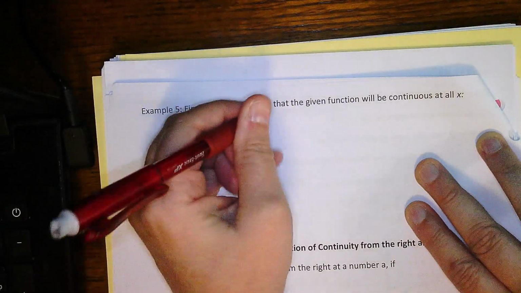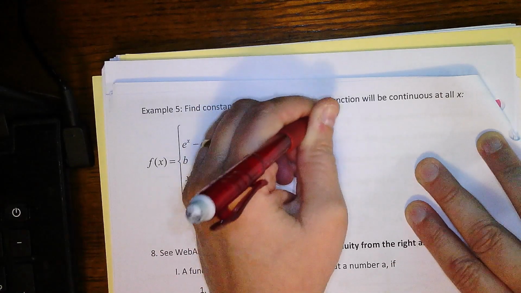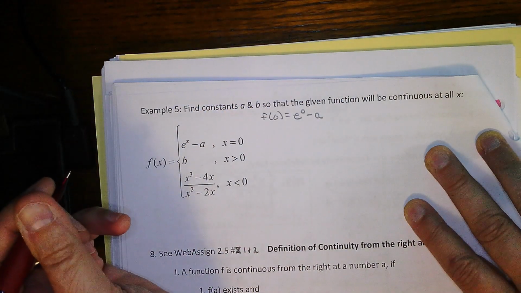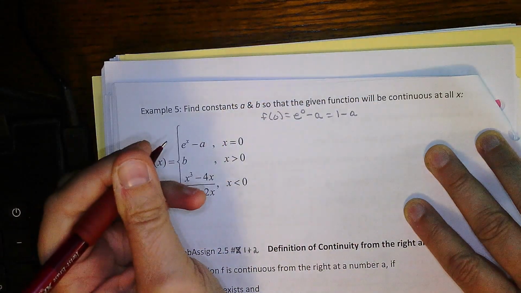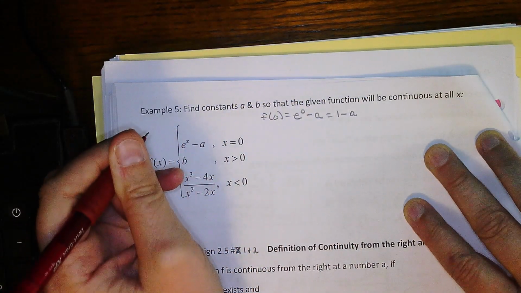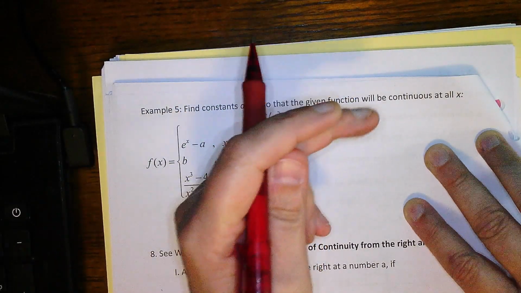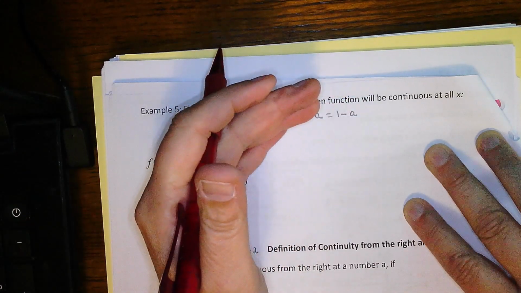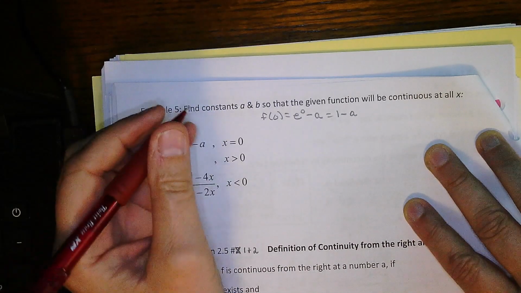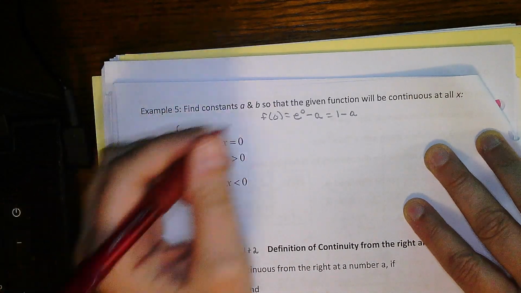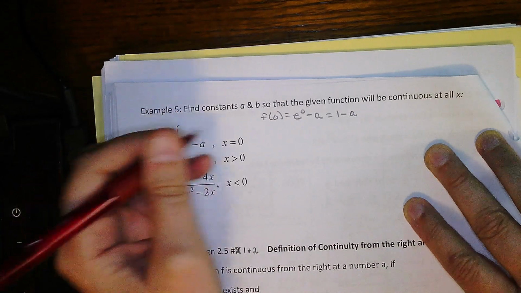So f of 0, if I plug in 0, I get e to the 0 minus a, which is 1 minus a. In order for a function to be continuous, when x is 0 you're going to get a value, and that value has to equal the limit. So the next thing I'm going to do is look at the limits from the left and the right.